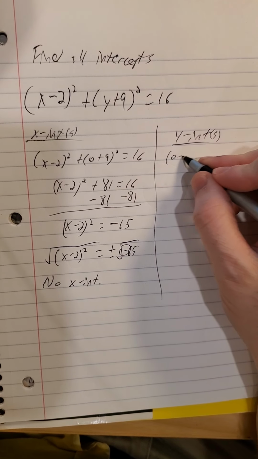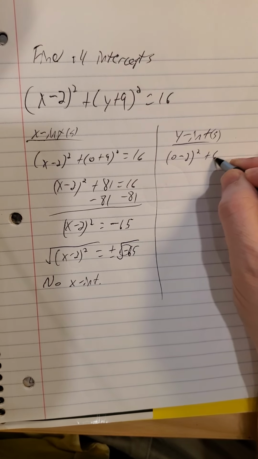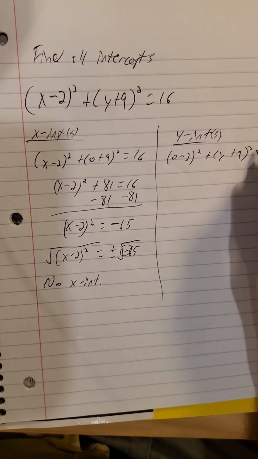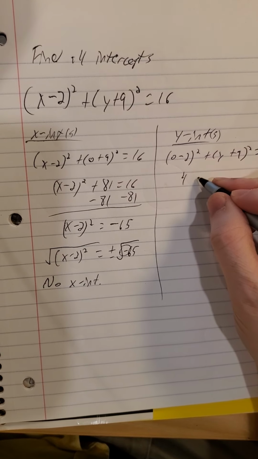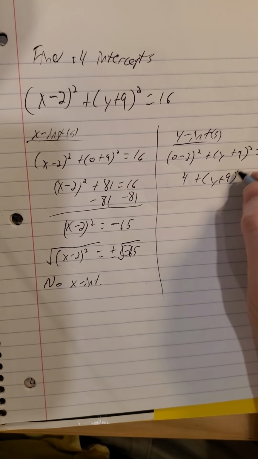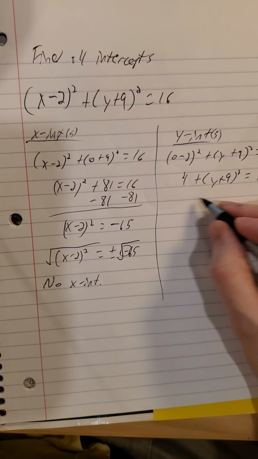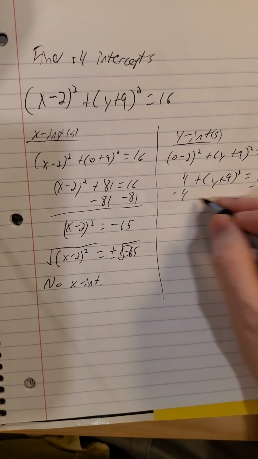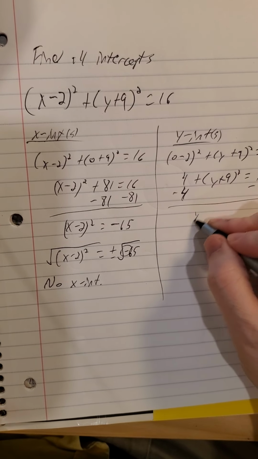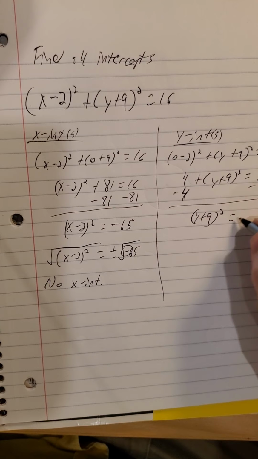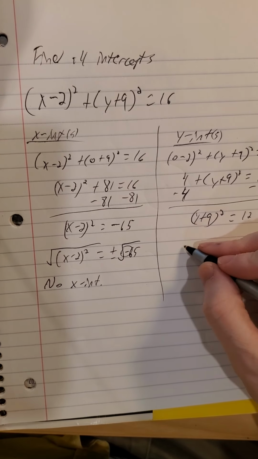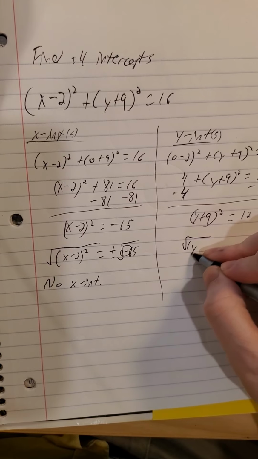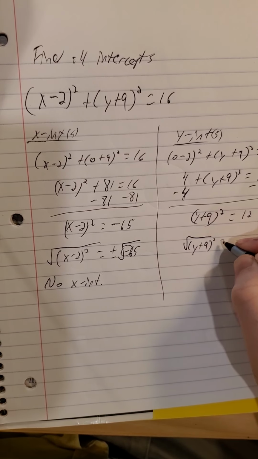Y-intercepts happen, of course, when x is 0. So negative 2 times negative 2, positive 4. So 4 plus y plus 9 quantity squared is 16. Move the 4. So y plus 9 quantity squared is worth 12. Square root of both sides, plus or minus on the side that has the constant.